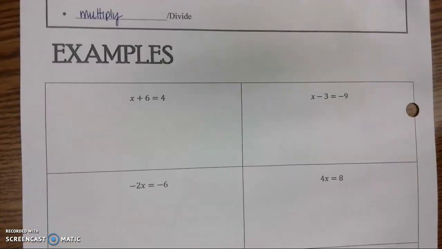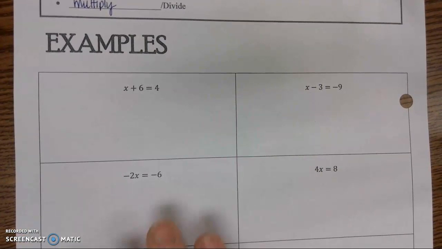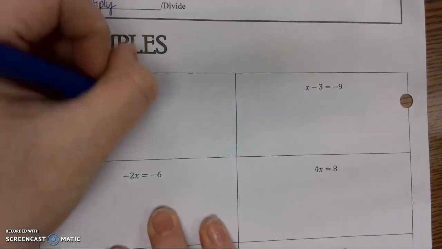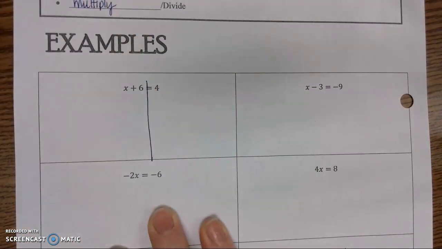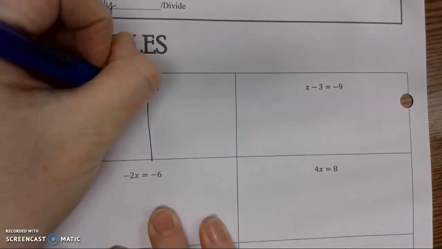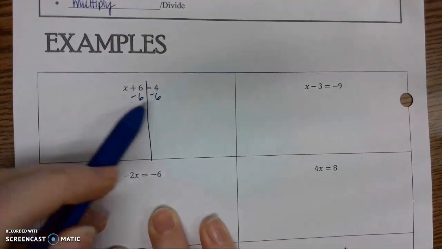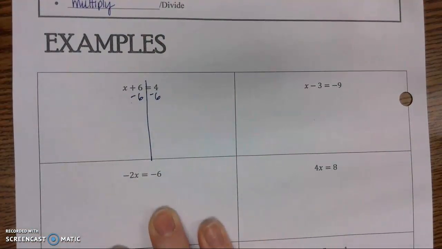So these are just one-step equations. So in this one we have x plus 6 equals 4. So the first thing I'm going to do is draw my line down for my equal sign. I'm going to do the opposite of addition, which is subtraction. And so I'm going to subtract 6 from both sides. Whatever I do to one side, I have to do to the other to keep it balanced.